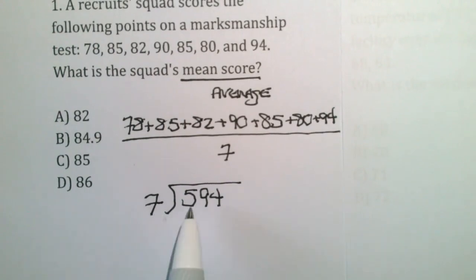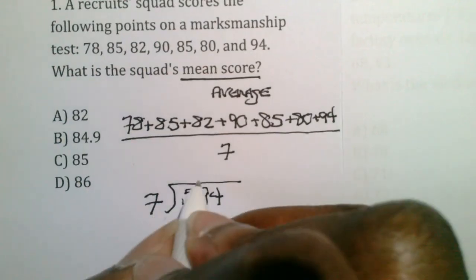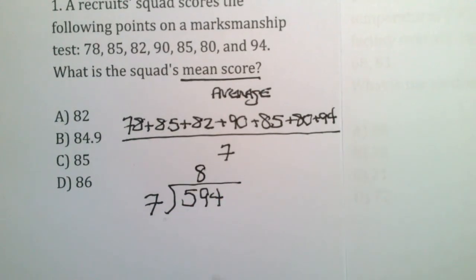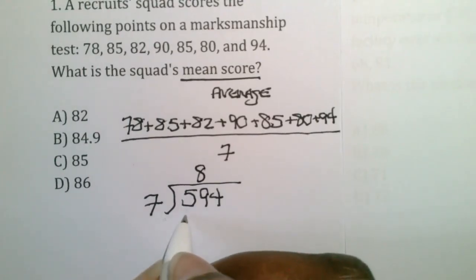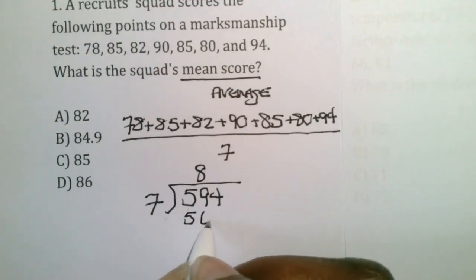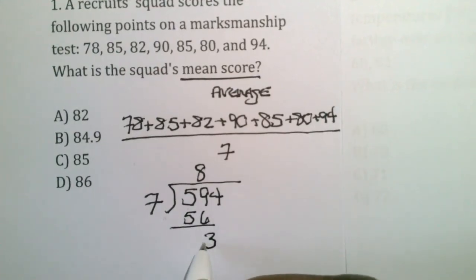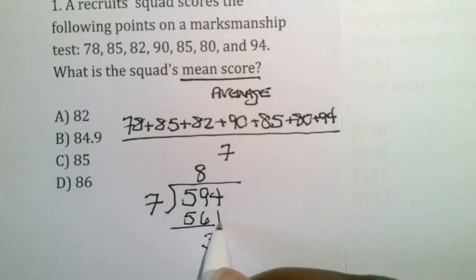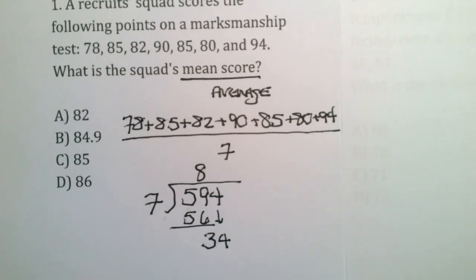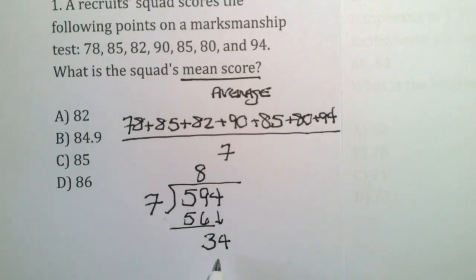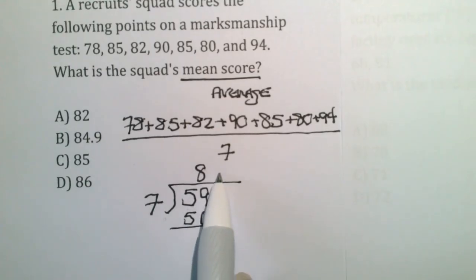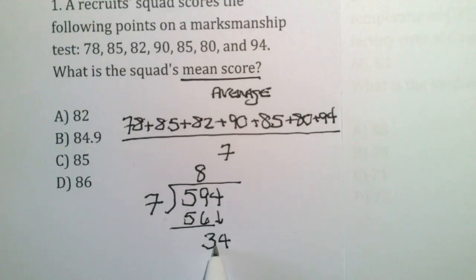So how many 7s can go into 5? None. But how many can go into 59? 8. Okay, because that will give us our 56. Bring down our 3, bring down our 4. So how many 7s can go into 34? Well, if we said 4, that'll be like 28. If we said 5, that'll be 35. So 4 would be the best answer.